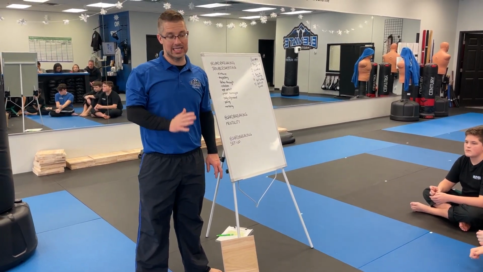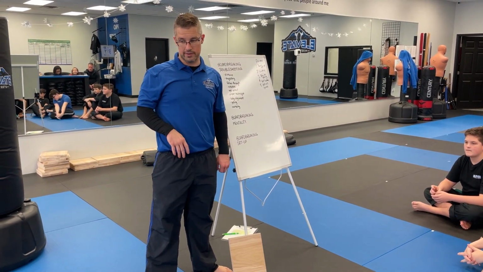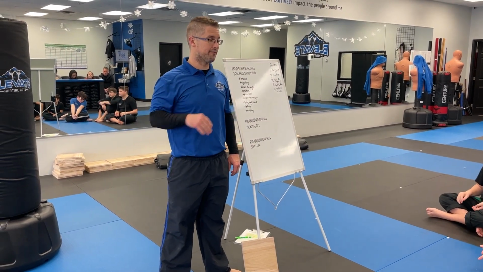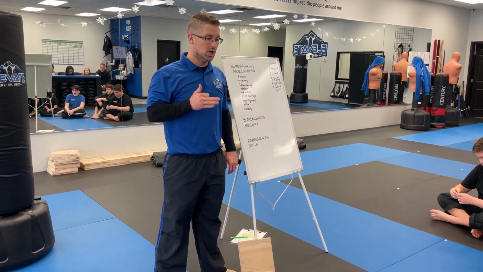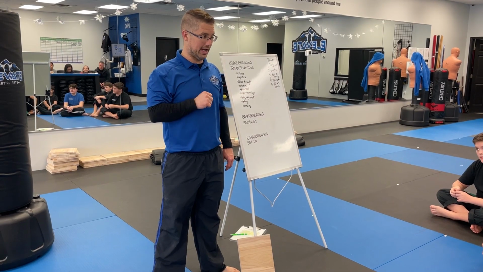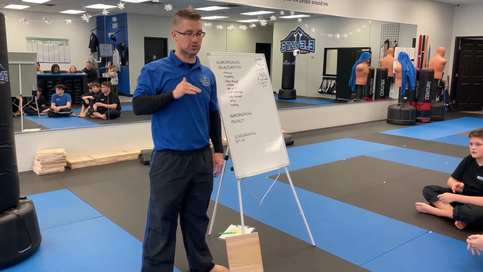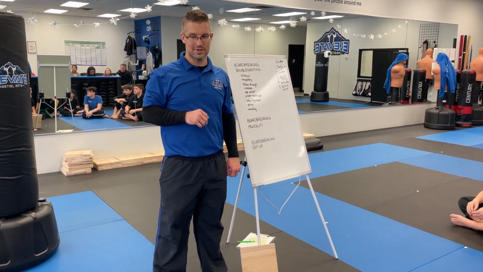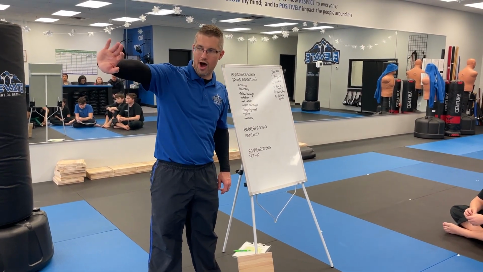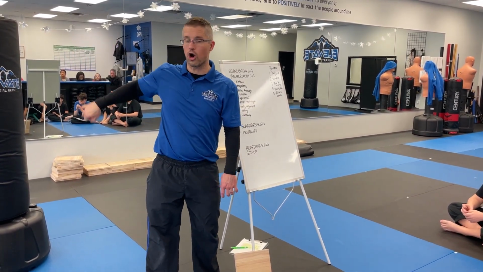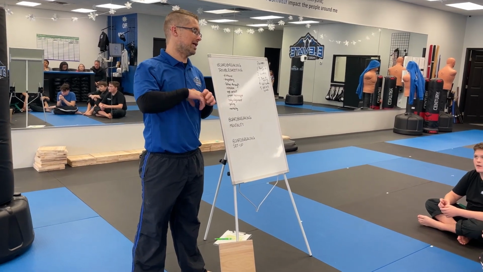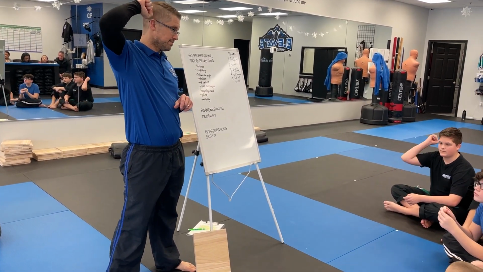I have to know the shape of what my technique is doing. On a side kick, what is the trajectory? Straight line. On a front kick? Straight line. On a hook kick, for those of you who are advanced? It's a little bit of an off-center line and then an arc. On a downward hammer fist? Down.